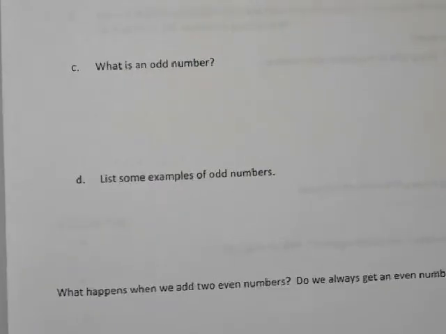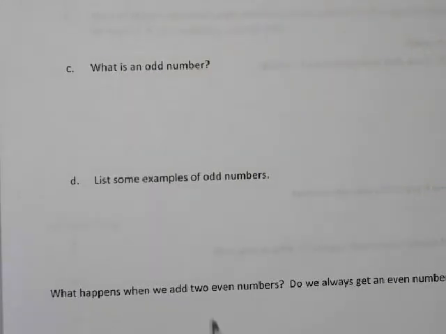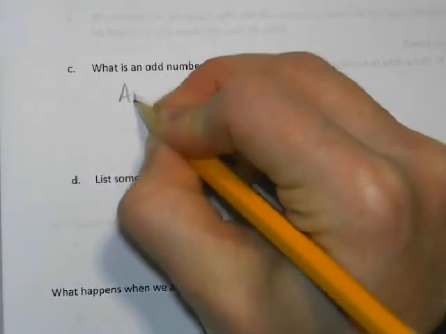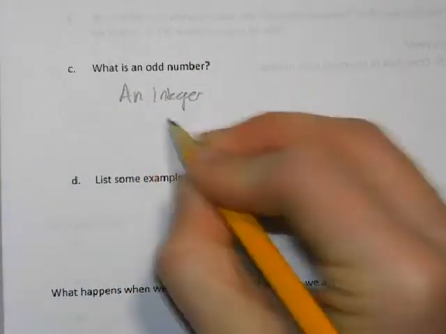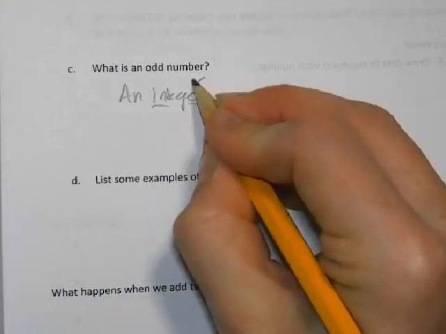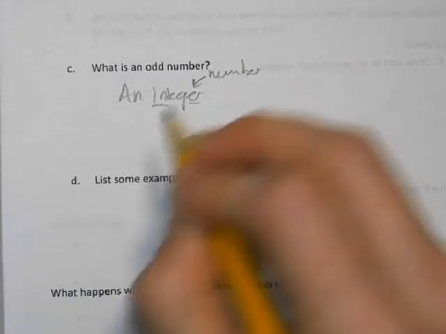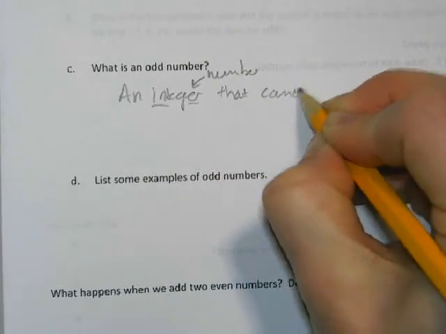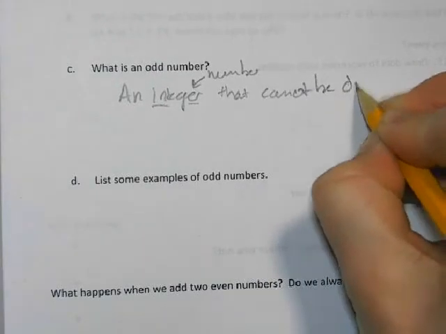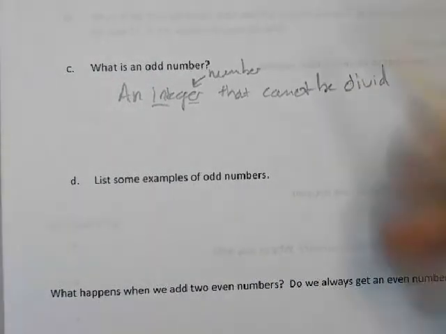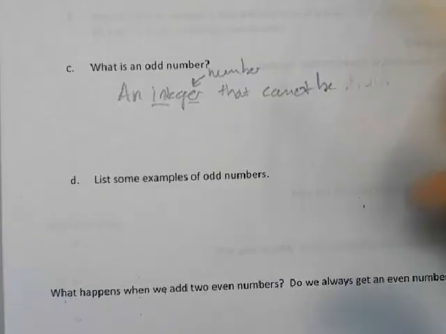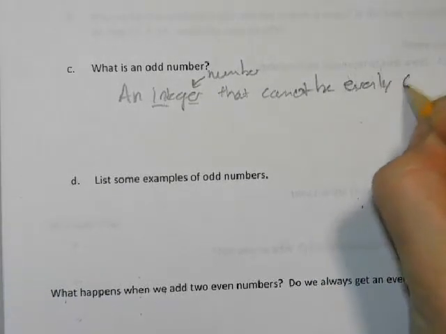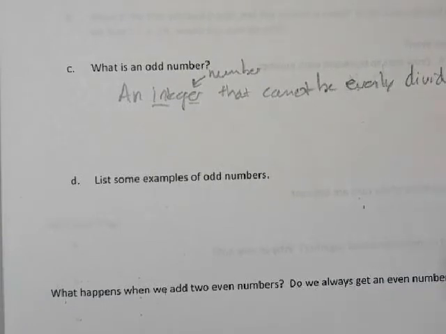Now we go to what is an odd number. An odd number is an integer or a number. So an integer is just another word for number that cannot be evenly divided by 2.